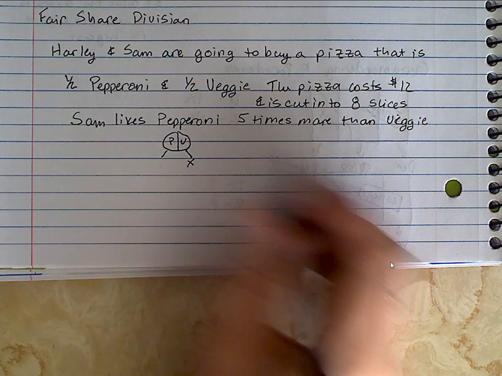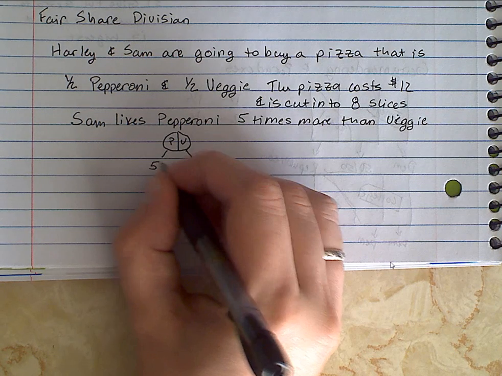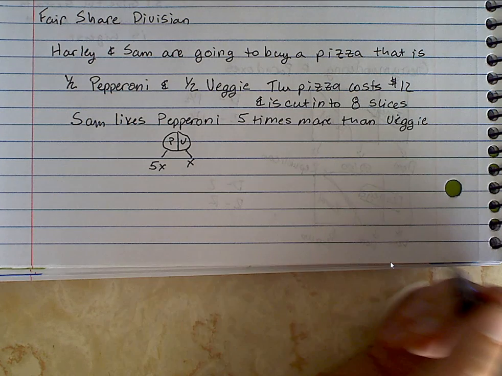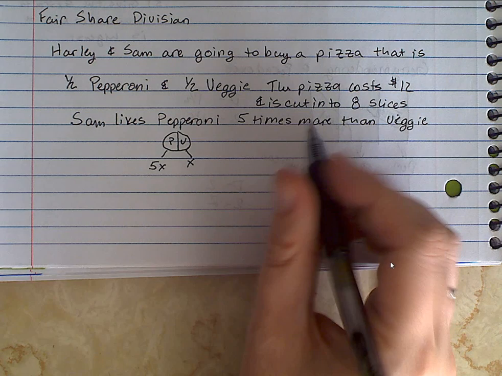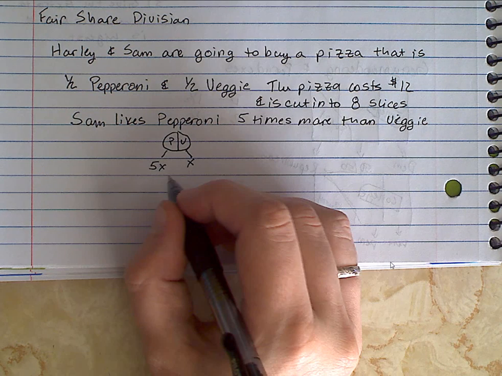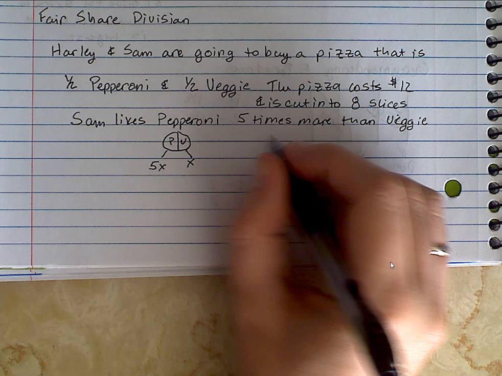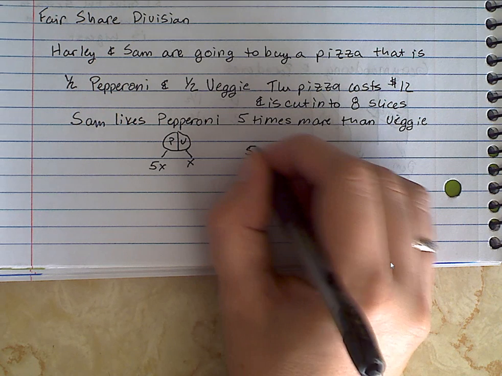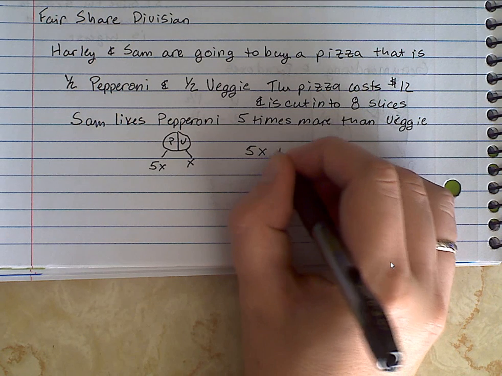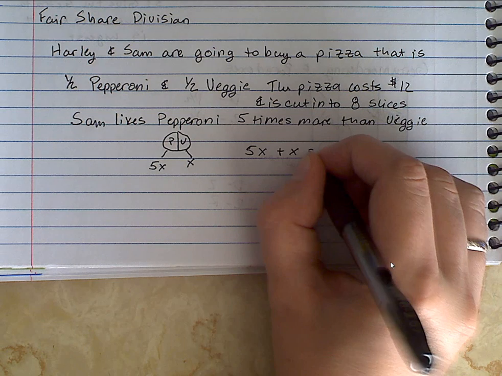5x, right? Steven, do you see this? Yes, I'm looking. Okay. So if I wanted to write an expression for how much this costs, I would do 5x, which is the pepperoni, plus x, which is the veggie, equals $12.